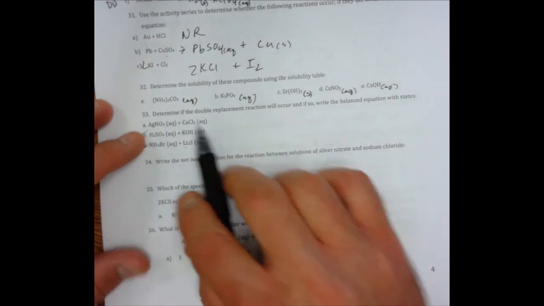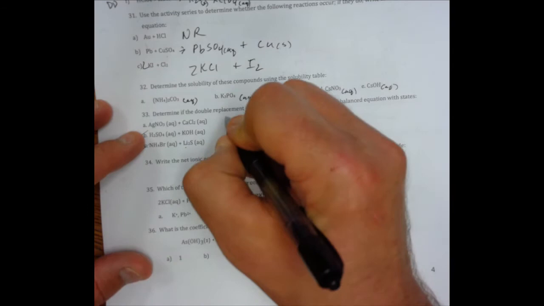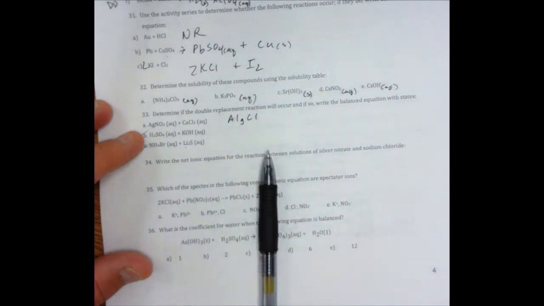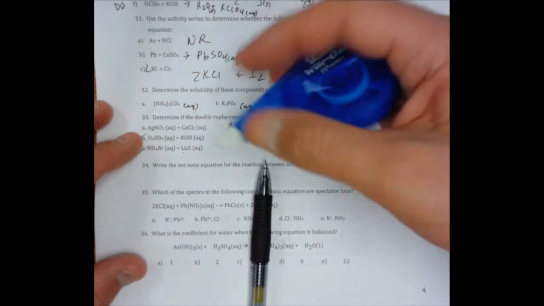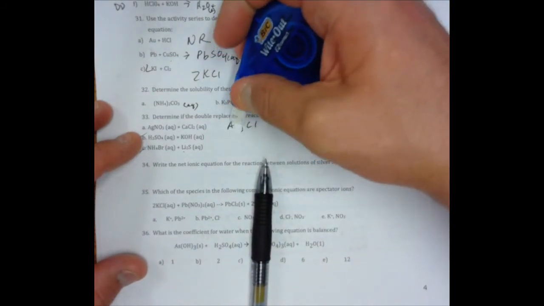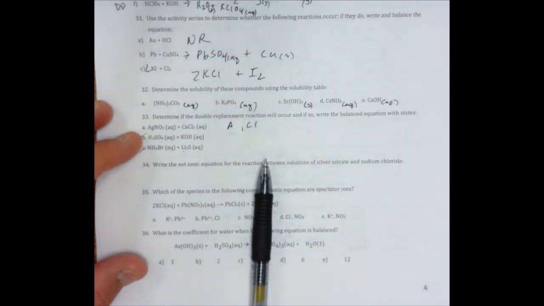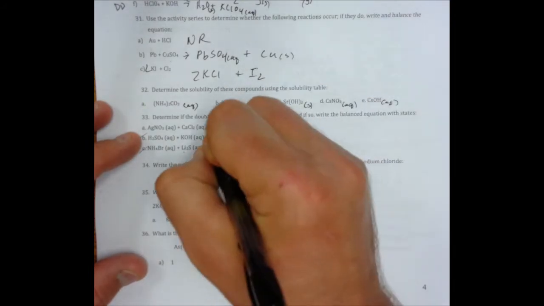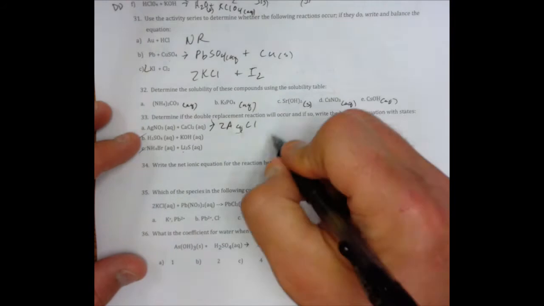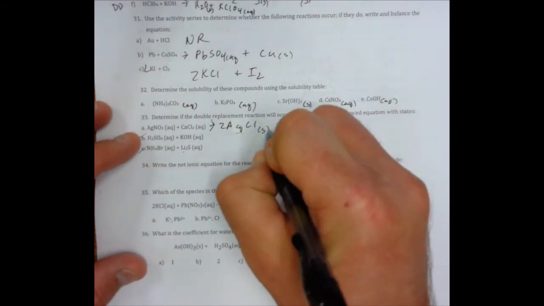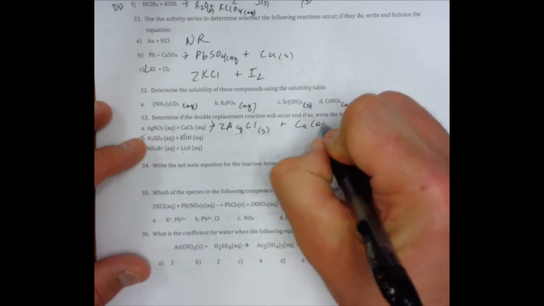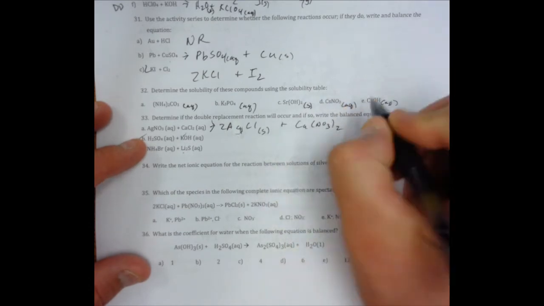Let's do this. Ag is going to go with Cl. Why did I write Al? Ag is with Cl. There's going to be 2 of those. Plus, that's going to be solid. Plus calcium and nitrate. Remember, nitrate never makes solids. So we're going to need 2 of those.